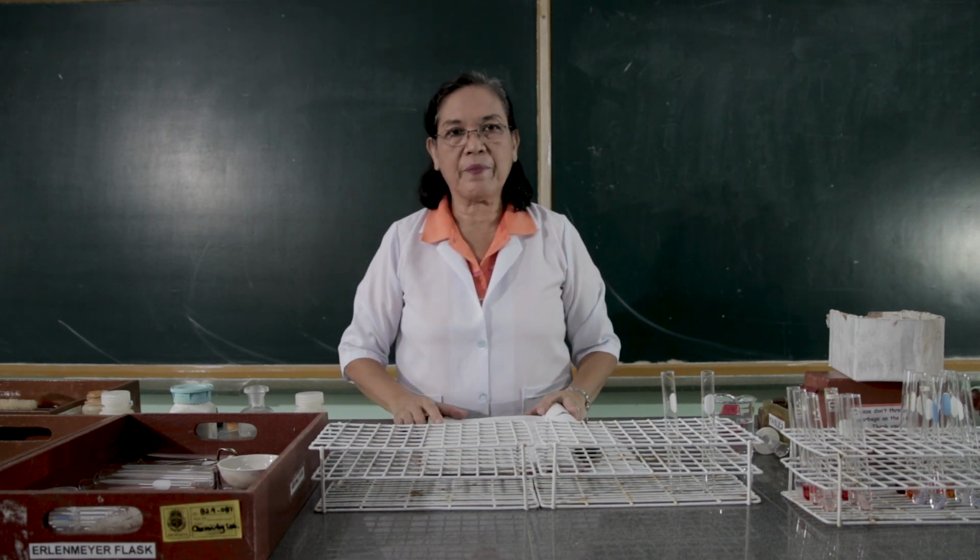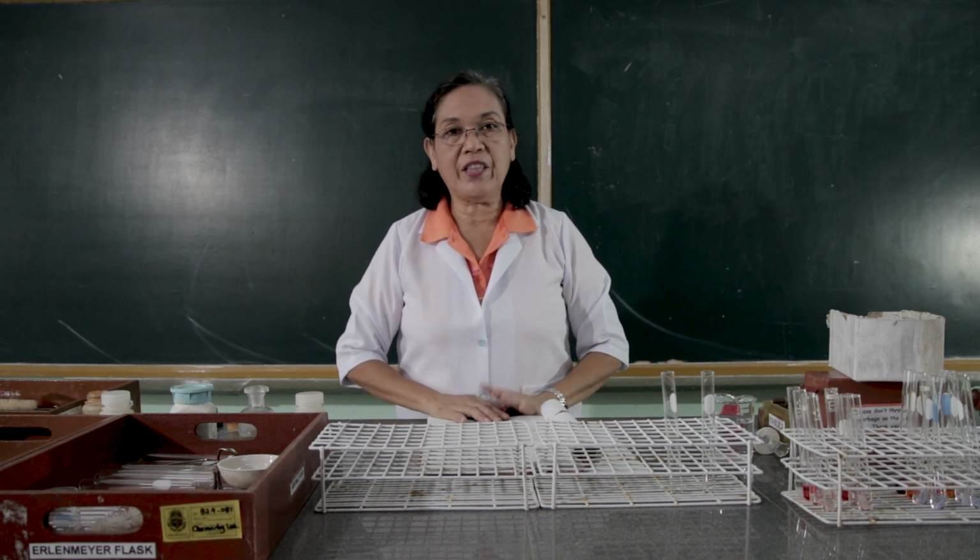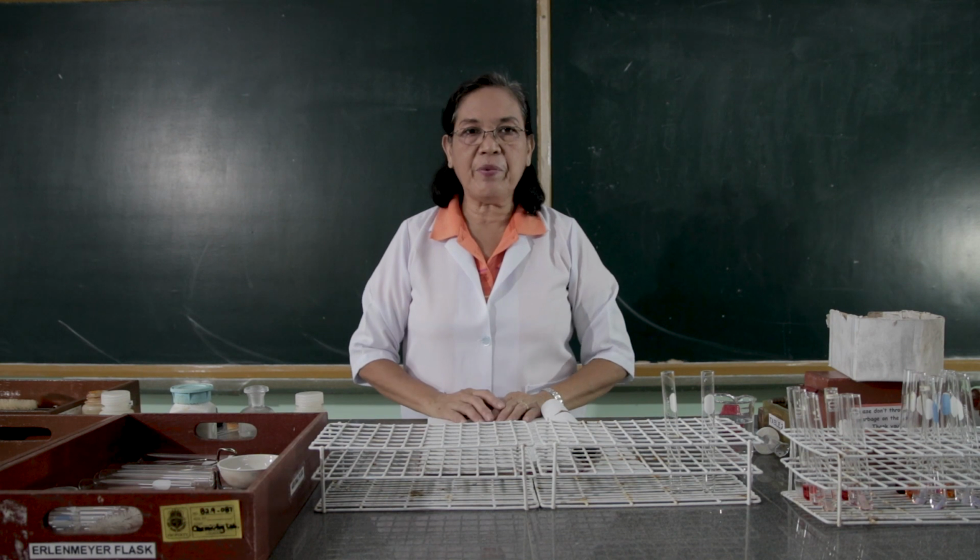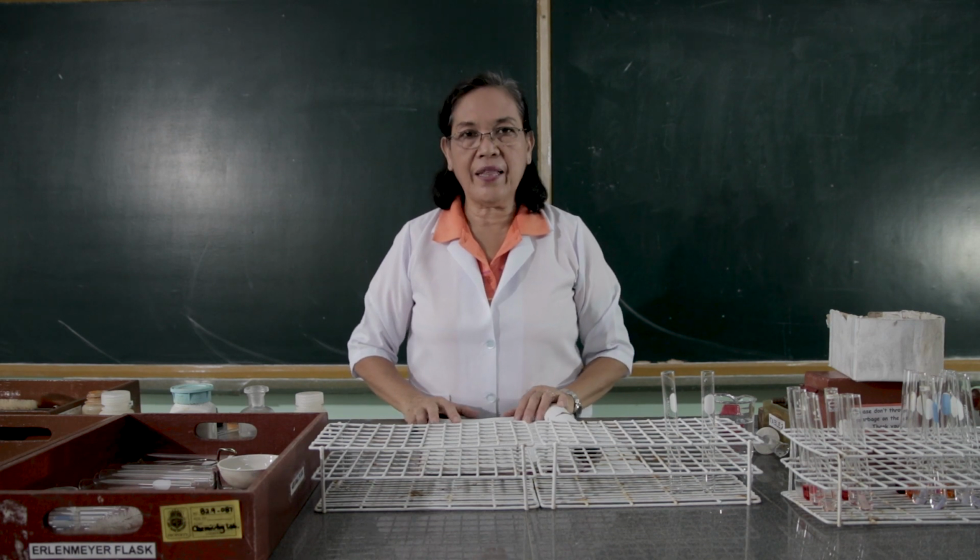guide. For the next part of the activity, we are going to make a comparison on the rate of reaction between the hydrochloric acid and the acetic acid with the aluminum shavings.